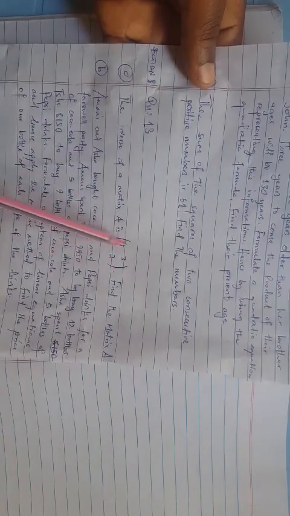Hello everyone, we continue with our problem solving, and now we're going to solve the second question of this 2020 Necta mathematics exam. The question is question number 13 in this past paper. We're asked to find the matrix A if A inverse is this one: 4, 5, 3, 2.